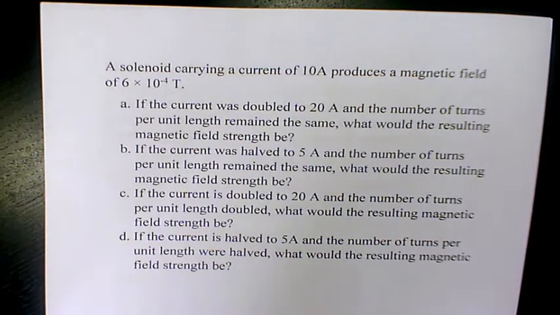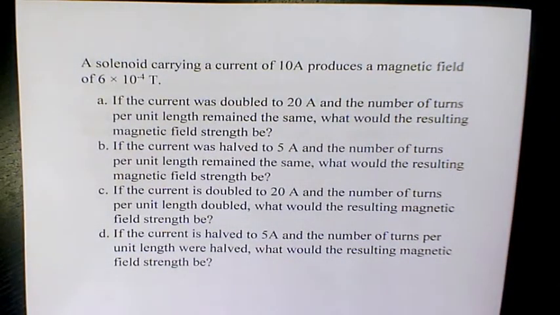A solenoid carrying a current of 10 amps produces a magnetic field of 6 times 10 to the power of negative 4 Tesla. If the current was doubled to 20 amps and the number of turns per unit length remained the same, what would the resulting magnetic field strength be?